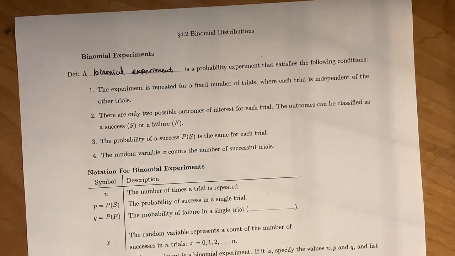The probability of a success is the same for each trial. So these things don't change from trial to trial. The probability of getting a success should be the same throughout. And then the fourth is that the random variable X is going to count the number of successful trials.